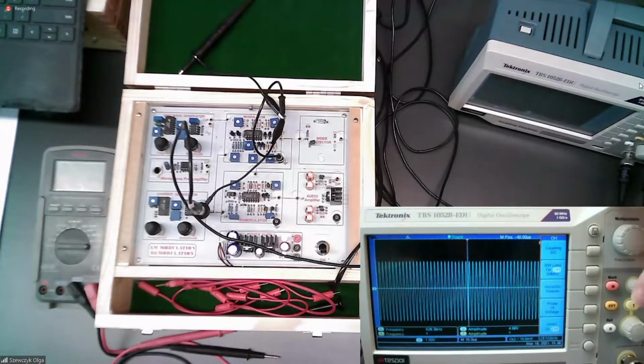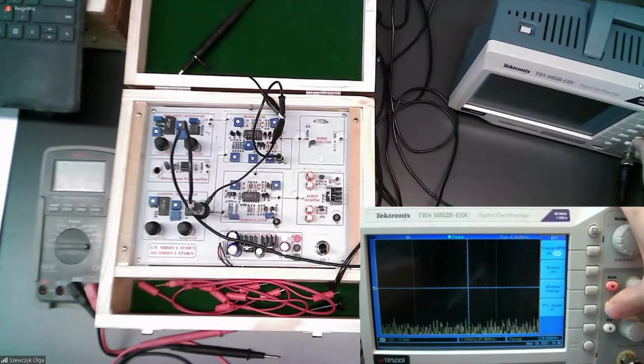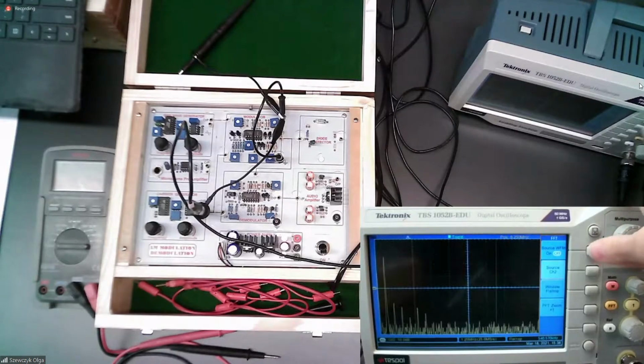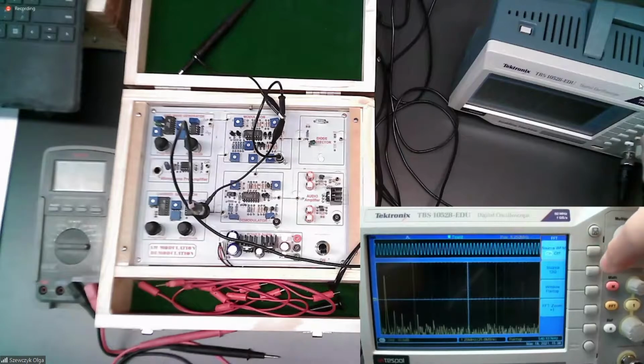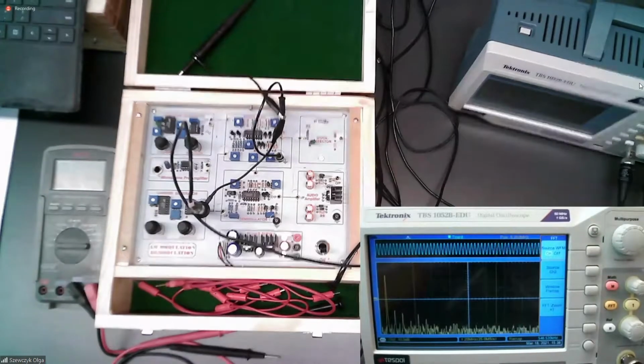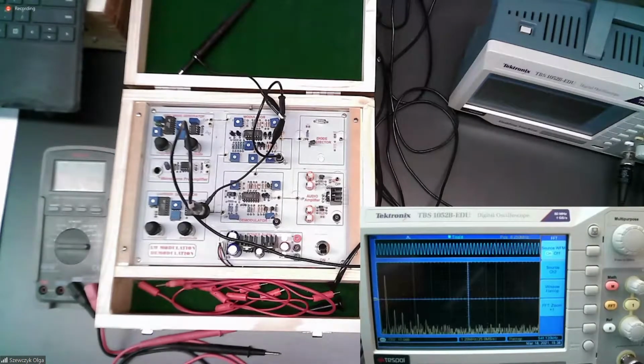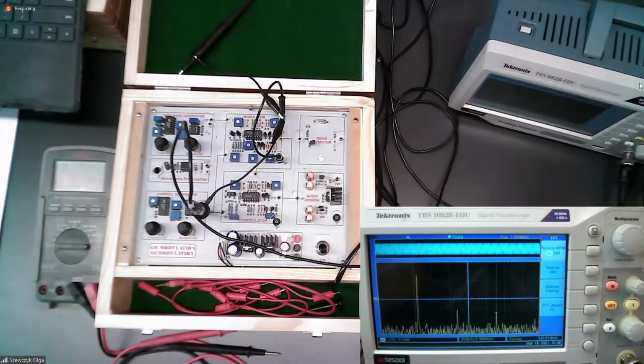So we press the FFT here. We pick the source channel 2. Yeah, we can also measure. We can observe the signal in time domain on the top. And we want to determine what is the peak frequency.